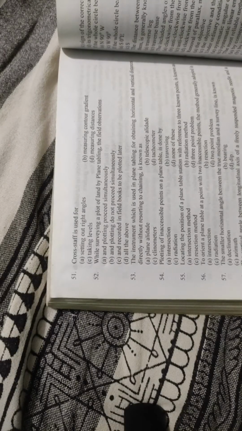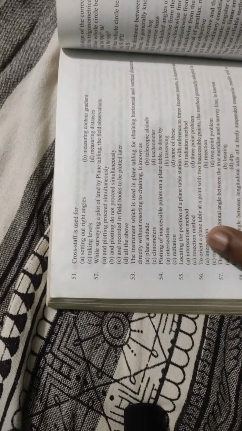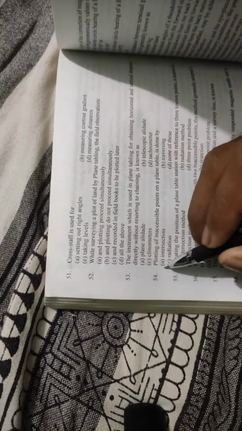Traversing, intersection. Is done by intersection. Inaccessible point.